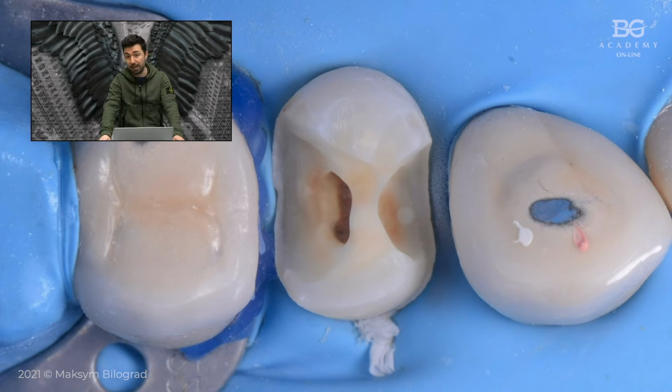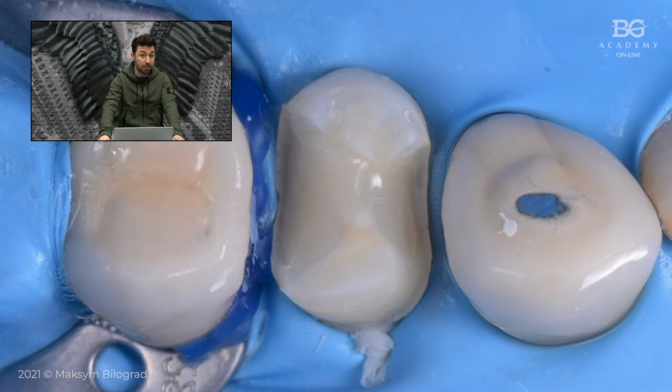You can see now enamel from the distal side. The wall was removed after we finished our endodontic treatment. We sandblasted, we provided core build-up, and then we finished our preparation.